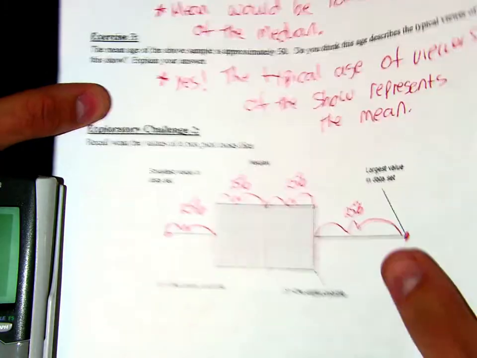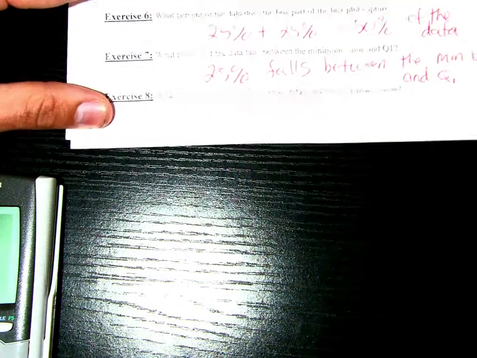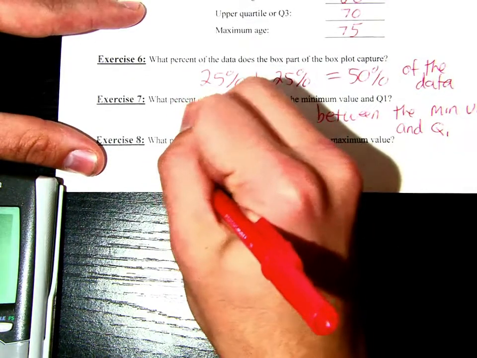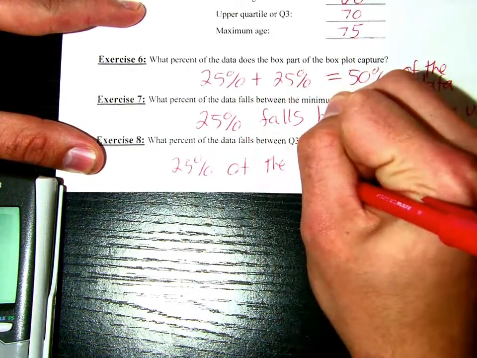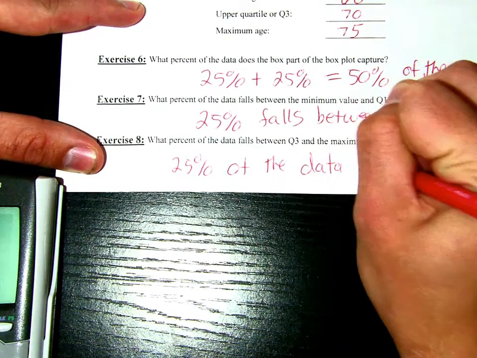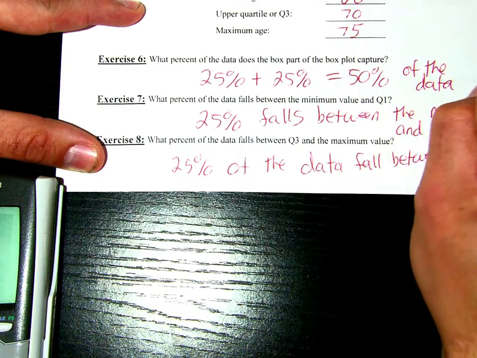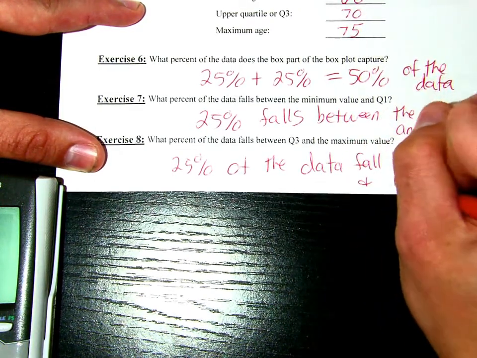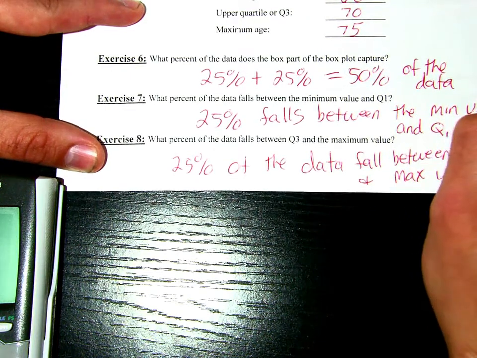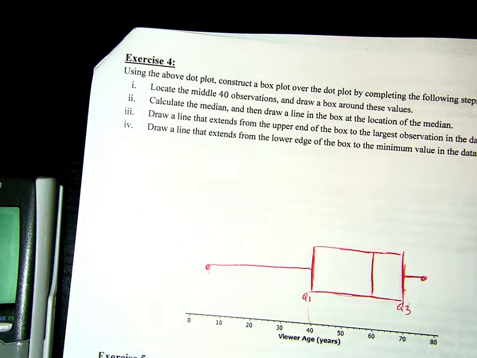So I'm going to write down that 25% of the data falls between quartile 3 and the max value. Okay? So, if we go on to the next part.